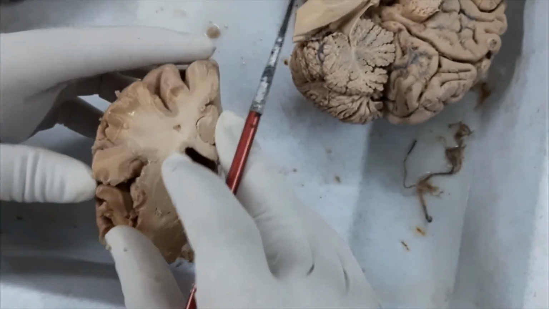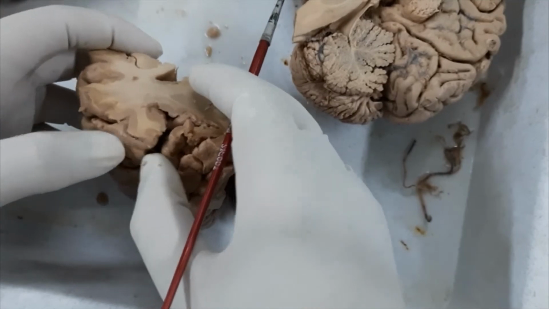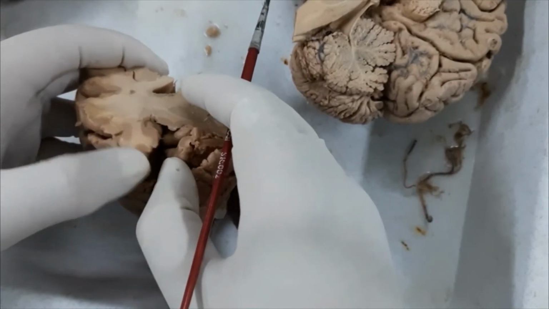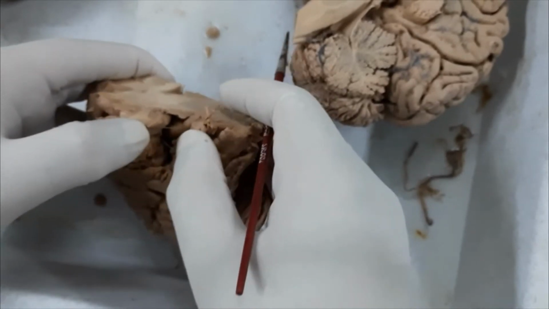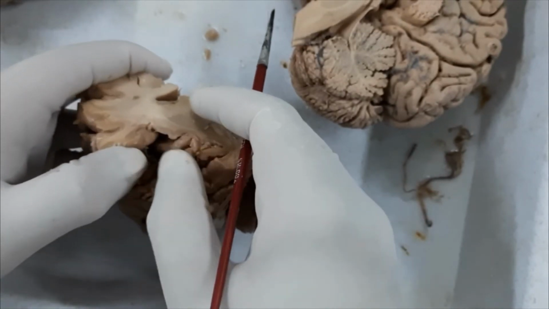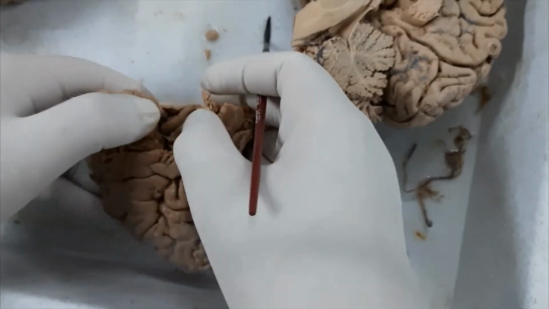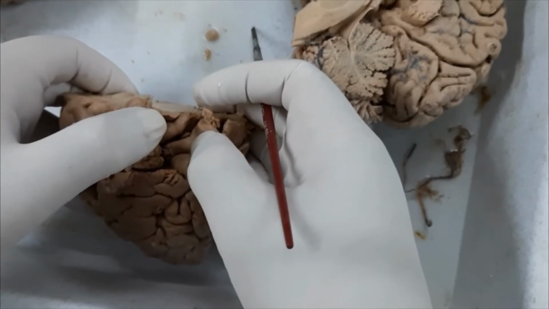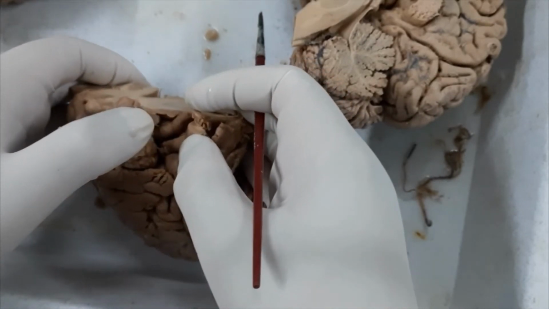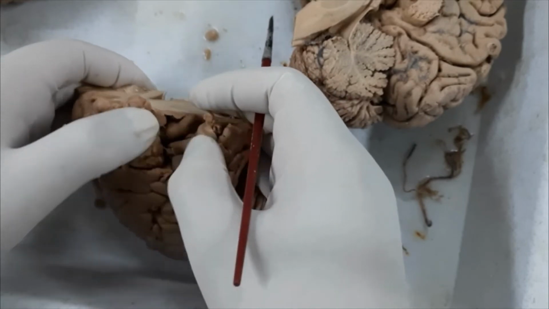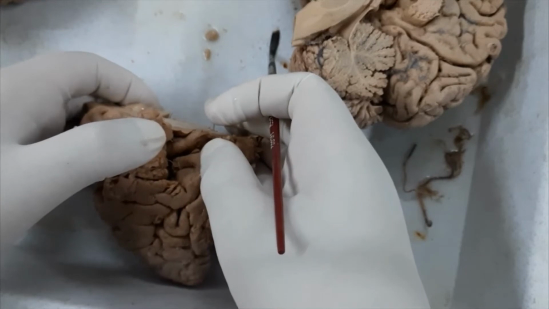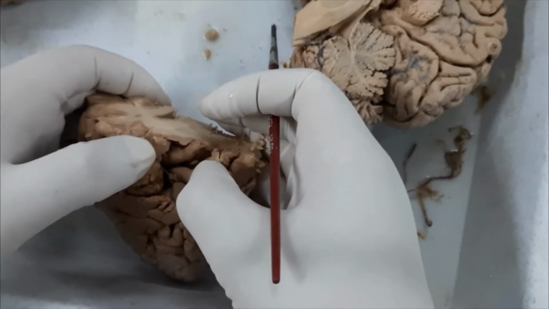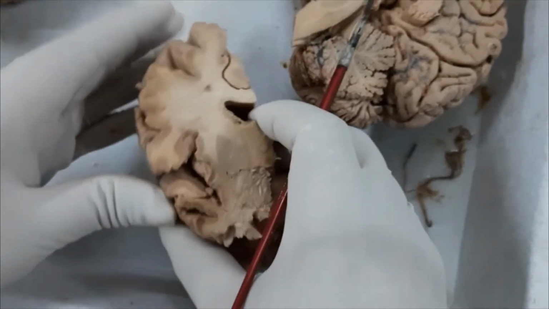Here is the hidden cortex. If I remove the operculum from the supralateral surface, we go inside to a hidden part of the cerebral cortex, which is called the insula. You are seeing the gyri situated deep inside, and these gyri and sulci are part of the insula.